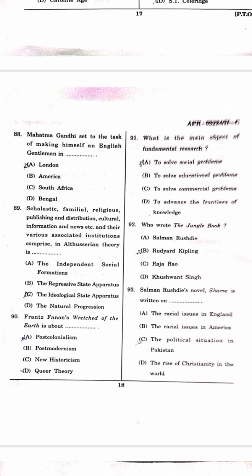Question number 92. Who wrote The Jungle Book? The Jungle Book is written by Rudyard Kipling. Option B is the correct one. Question number 93. Salman Rushdie's novel Shame is written on the political situation in Pakistan. Actually, when he wrote the novel Shame, his life was changed.